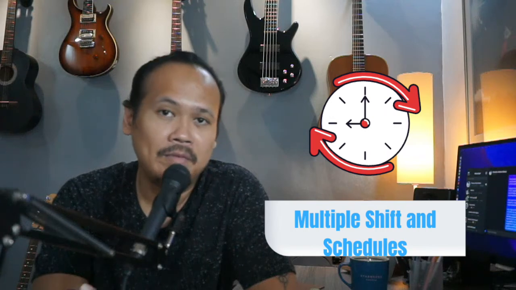Next feature for timekeeping is multiple shifts. If you have day shifts, midday shift, or graveyard shift, it's important for the timekeeping system to be able to capture and know what shift or what schedule the employee is logging in. It's also related with multiple schedule support, meaning if you are shuffling employees from one branch to another or probably one shift to another. So it's important if your timekeeping system supports that kind of complex scheduling. This is ideal for BPOs or service-related businesses.